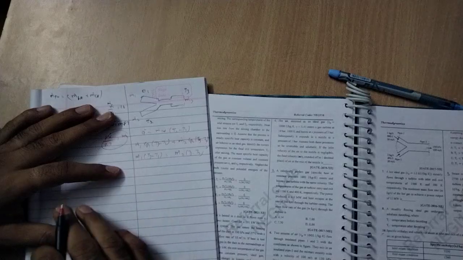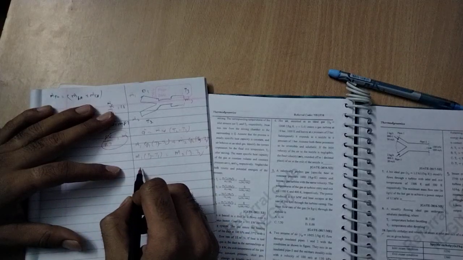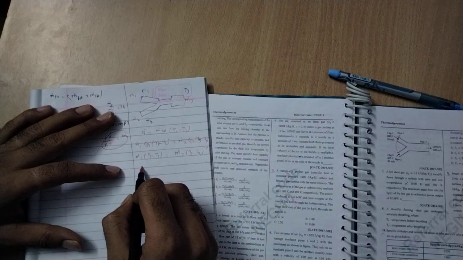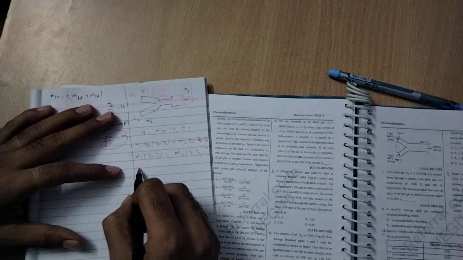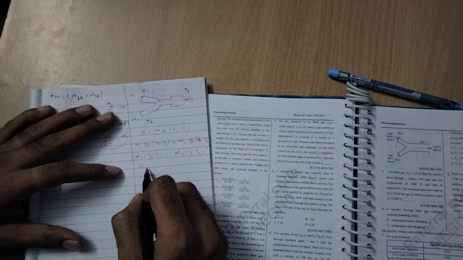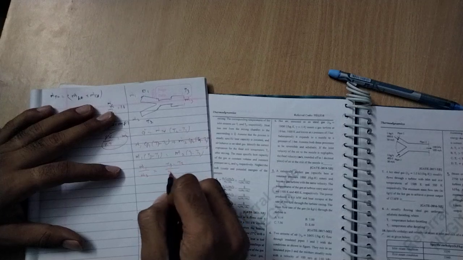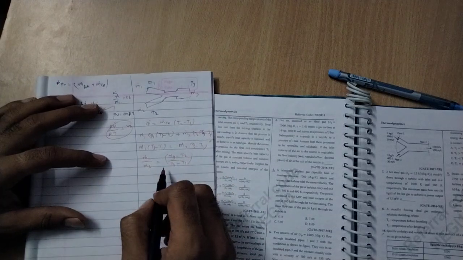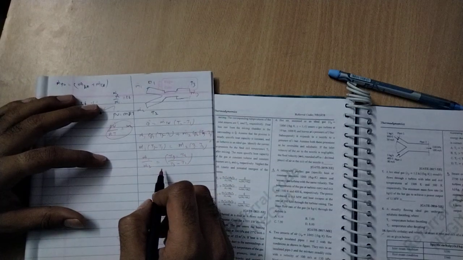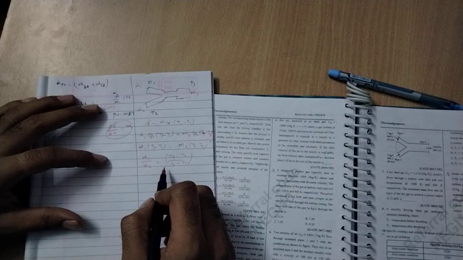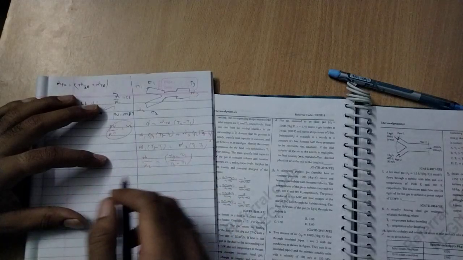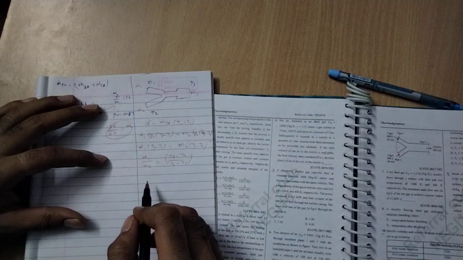So m dot 1, m dot 2 equal to T3 minus T2 over T3 minus T1. Just take T2 outside.